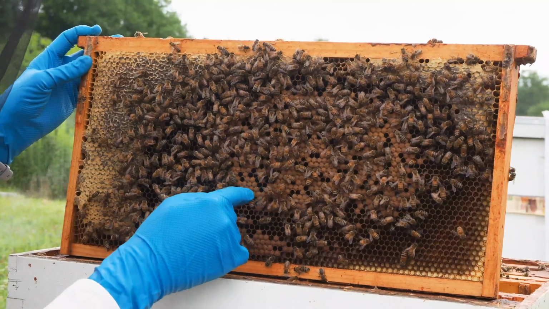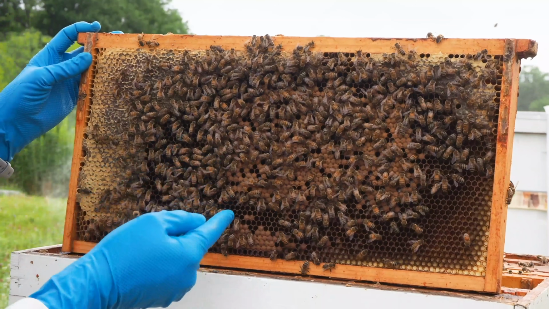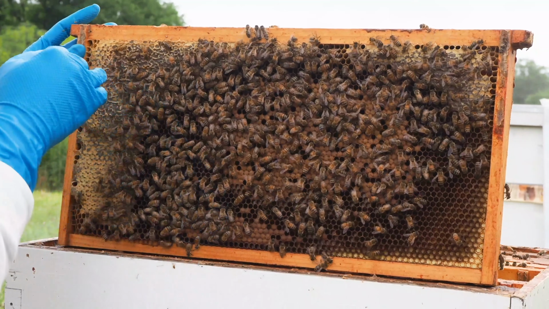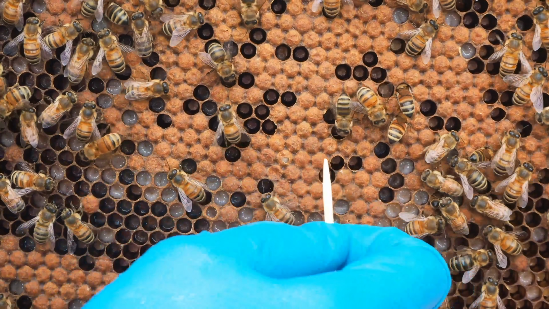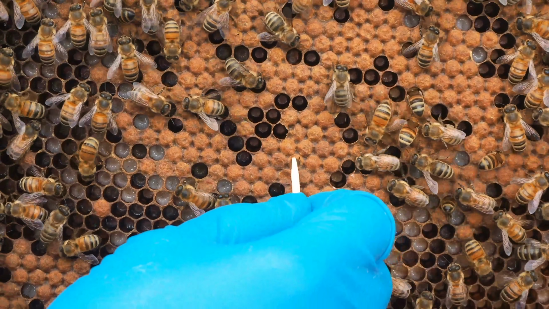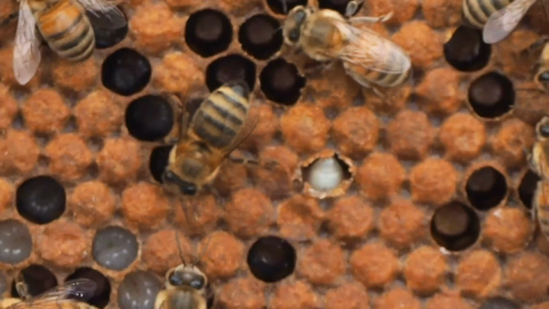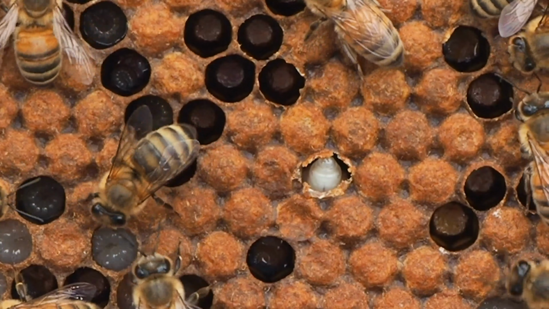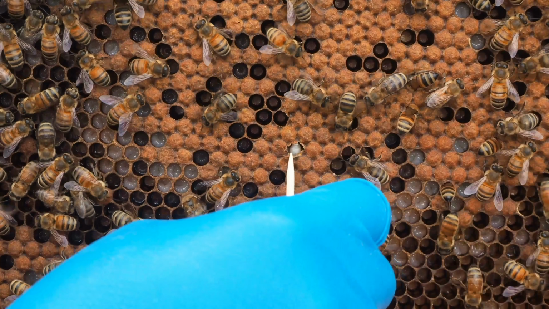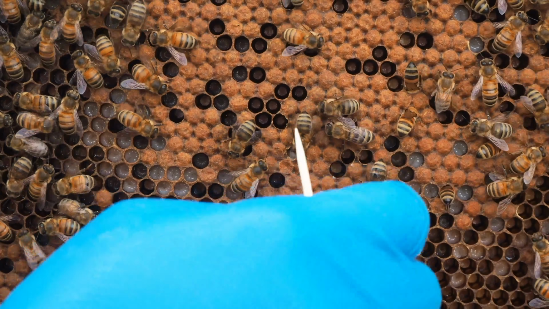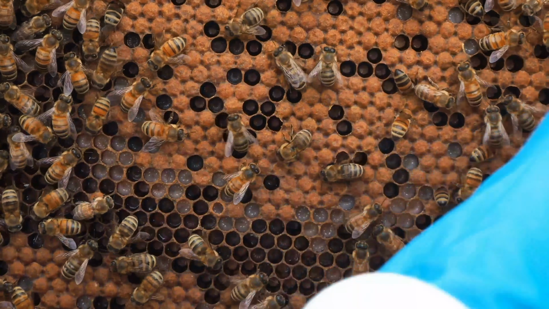If I'm not sure, I can actually use a toothpick and open this up to get a better look. So let's do that. Okay, so this was just a pre-pupa like I thought it might be. This does not look like American Foulbrood. Let's take a look at some other perforations that we saw.